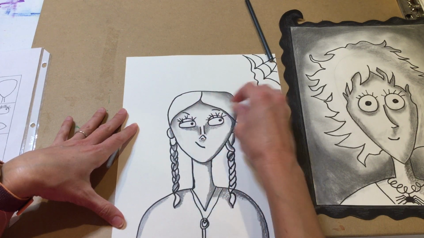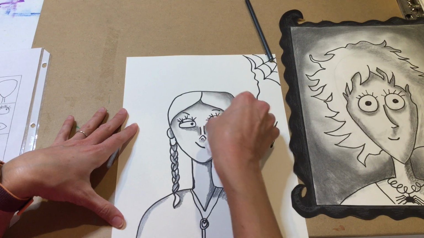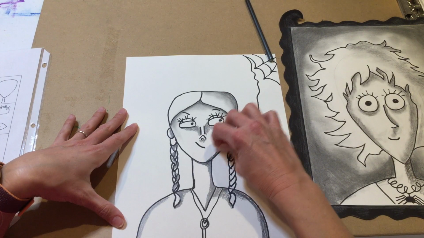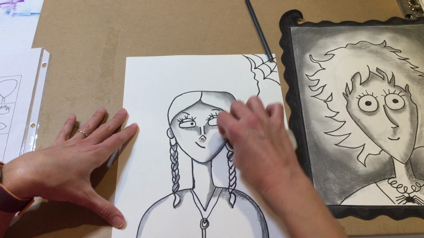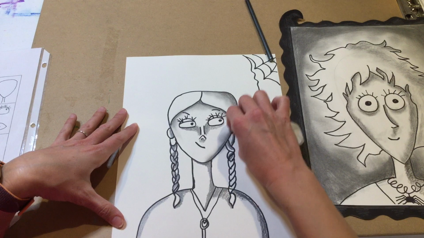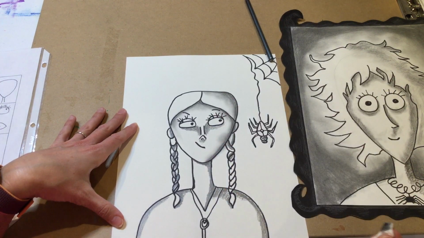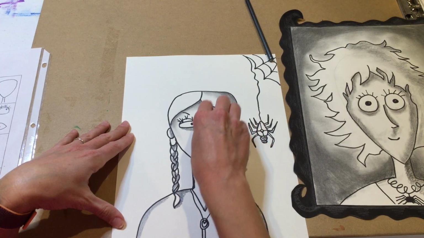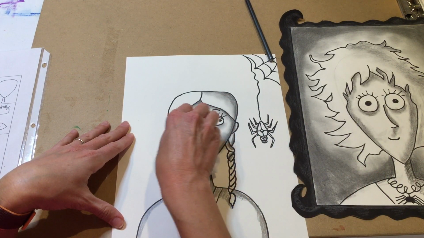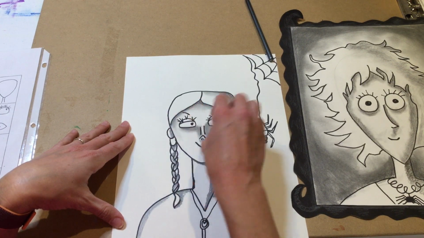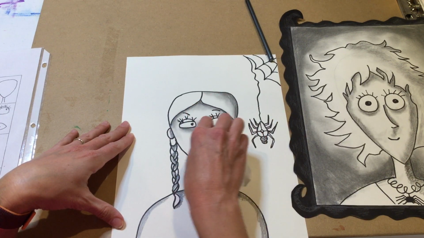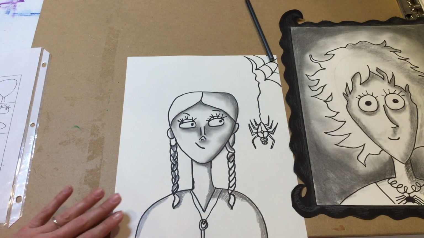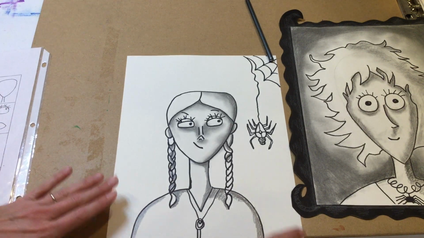So it's blending a little bit, little circle motions with the tissue. Just going to go over it a little bit so that it's not as scribbly looking, but it blends into the paper. So I'm going to finish doing that, and then we'll come back for the next step, and then we'll work on the background.